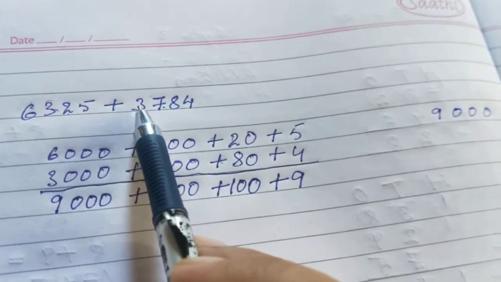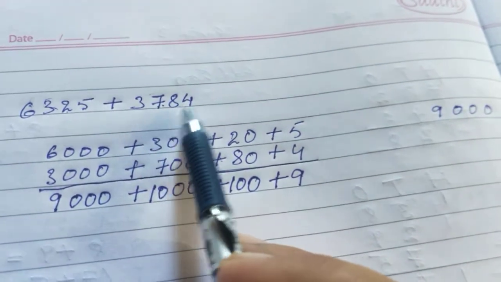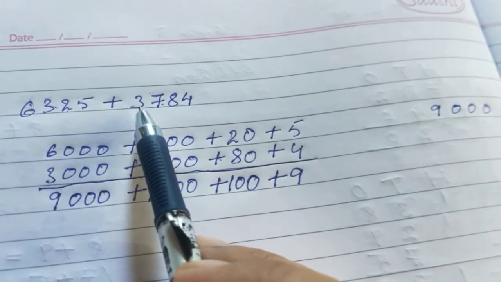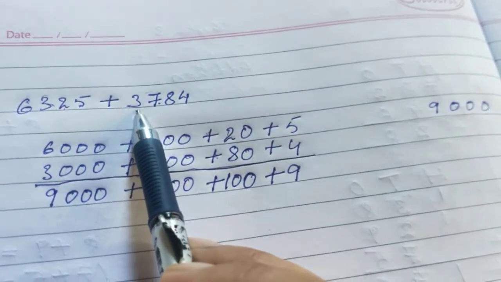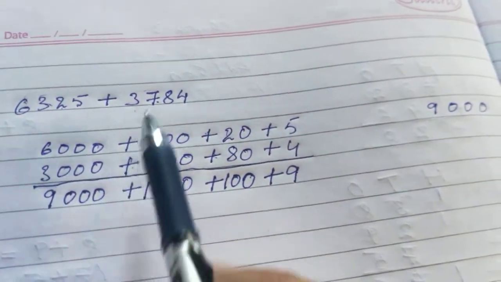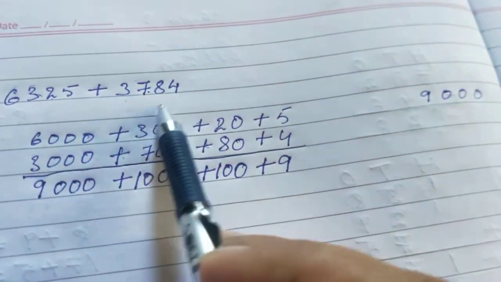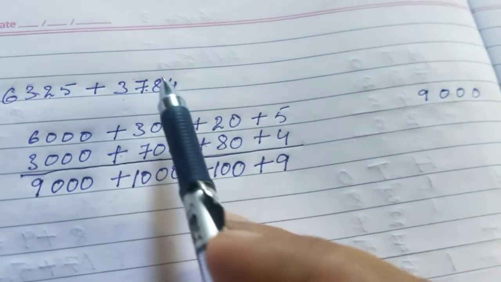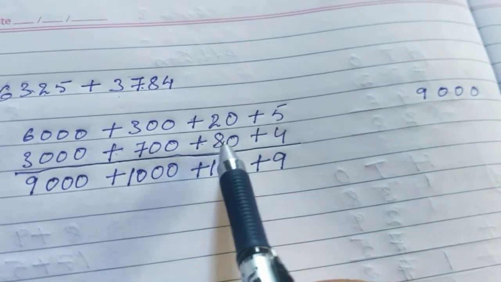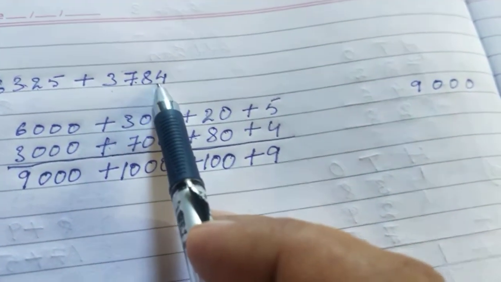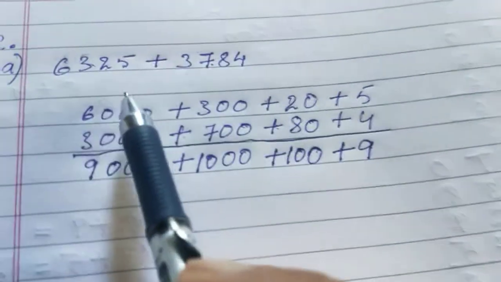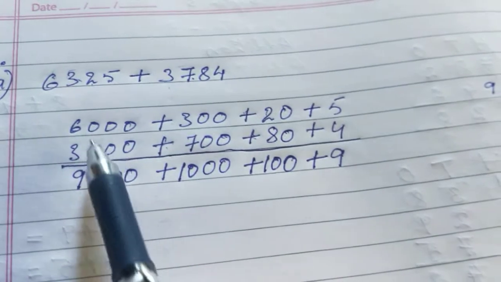Now the next number is 3784, so again you'll start writing from the number which is in left hand side. 3 is in thousands place, so you'll write 3000, plus 7 is in hundreds place, so you'll write 700, and 8 is in tens place, so you'll write 80, plus 4 is in ones place, so you'll write 4.